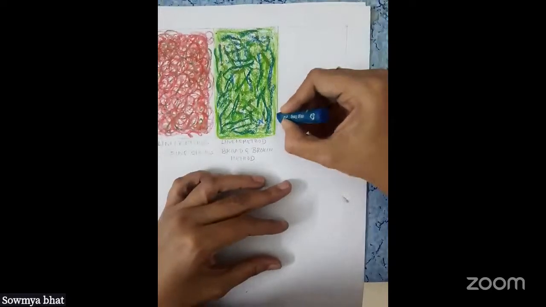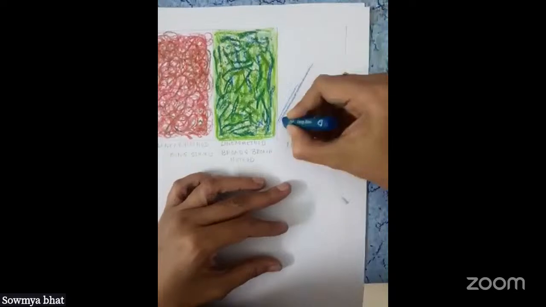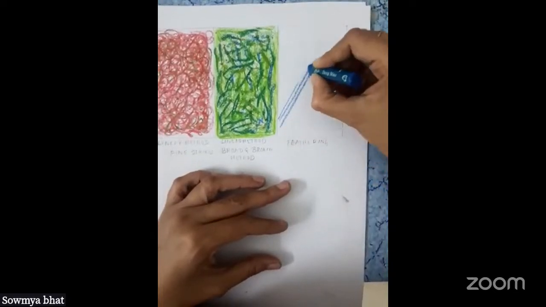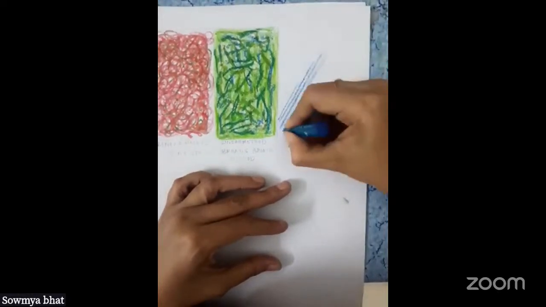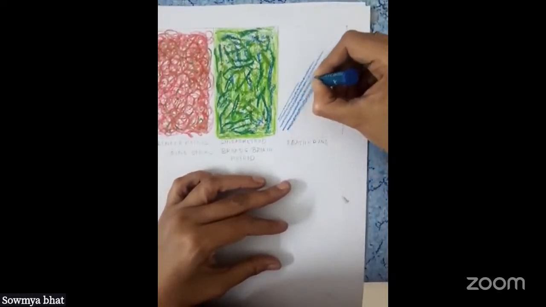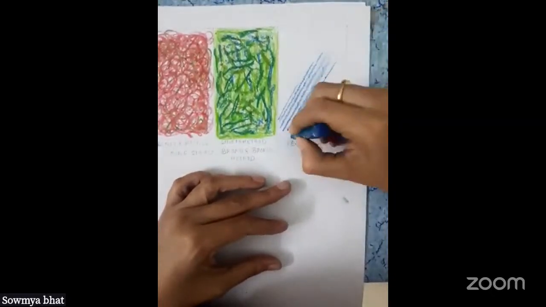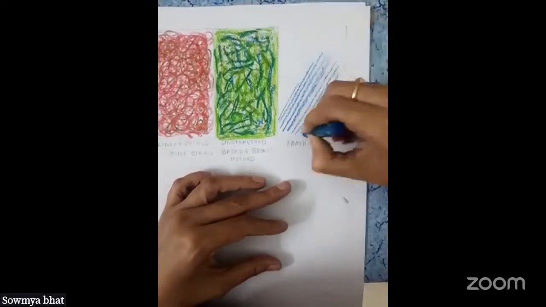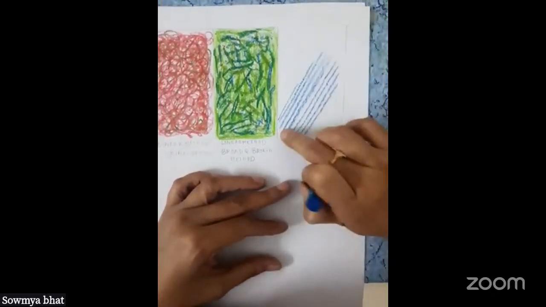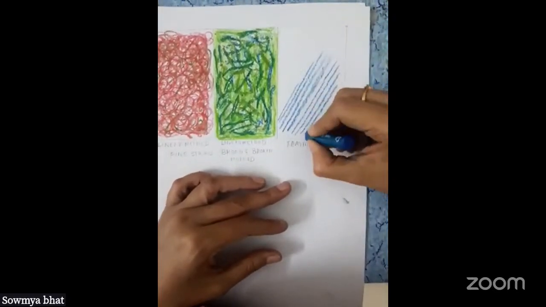Just draw parallel lines very close to each other. You can do it slanted or straight. Make sure those lines are very thin and parallel to each other. I'm leaving some space here, purposefully, and I'll show you why.